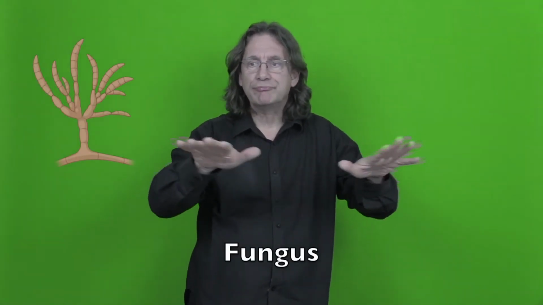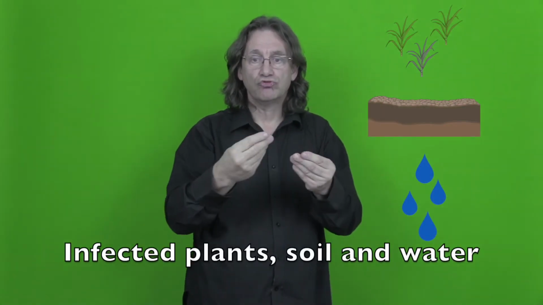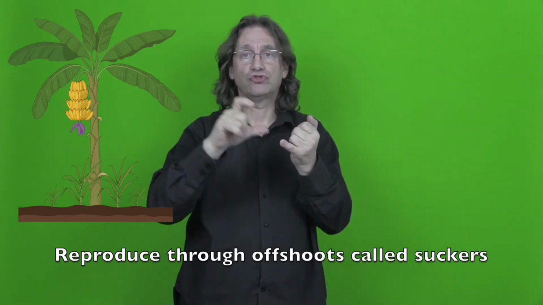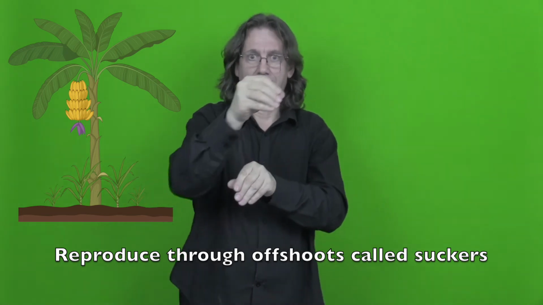The Fusarium fungus is commonly spread through infected planting material, soil and water. The most popular bananas that we enjoy today are seedless, and they are propagated through offshoots at the base of the plant's stem called suckers. They are cut off from the parent plant and then transplanted to form new banana plants. Infected but symptomless banana suckers are one of the main causes of both local and international spread of the disease.